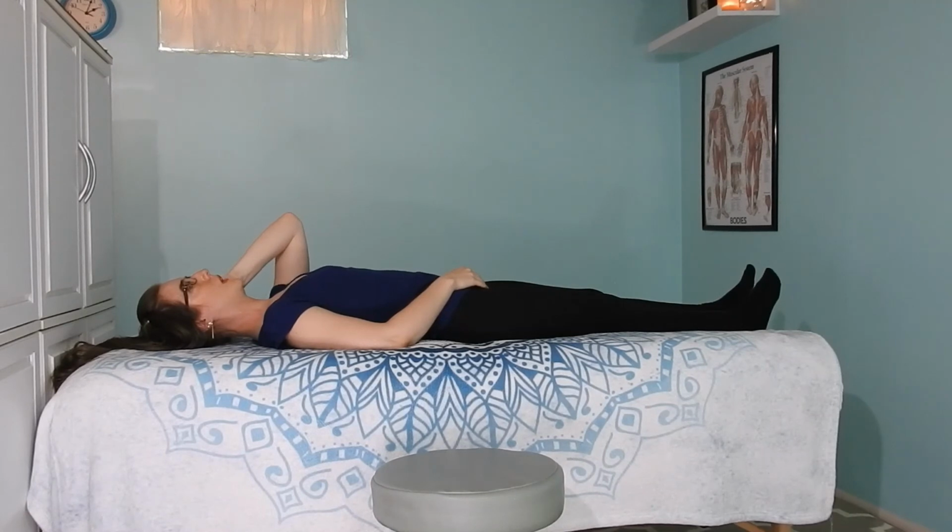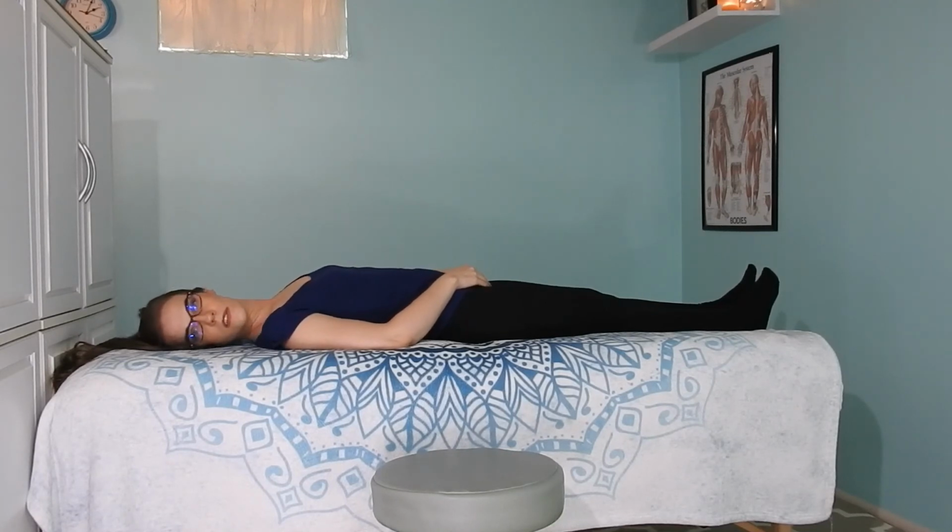Ready? Go ahead and push your head into your hand like you're looking over your left shoulder. 10, 11, 12, 13, 14, 15. Deep breath in. And exhale and turn to your right. Make sure that chin is down next to your shoulder.